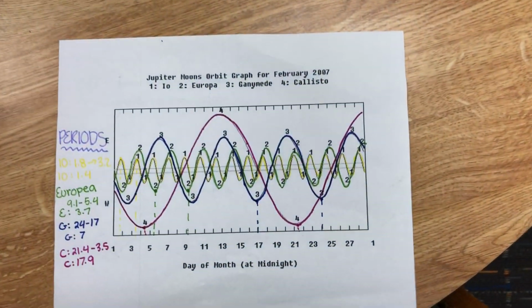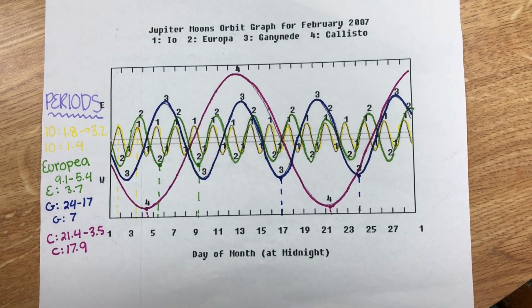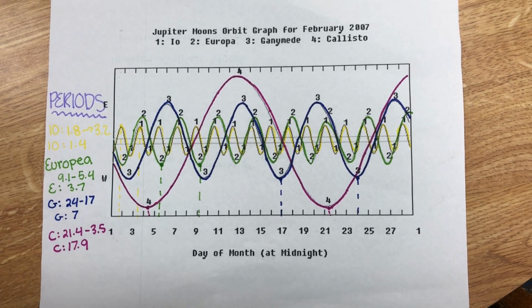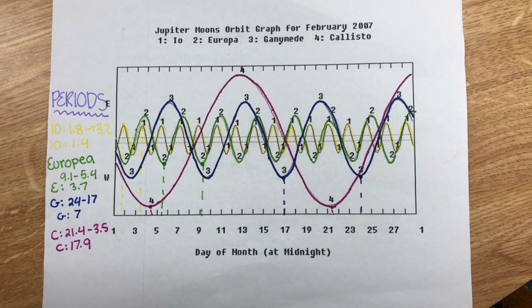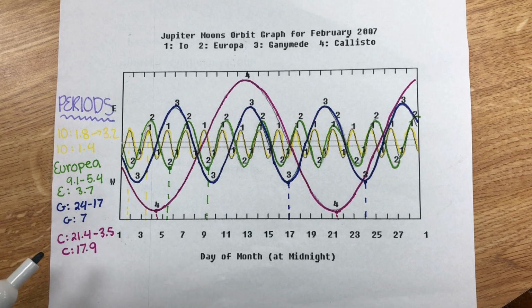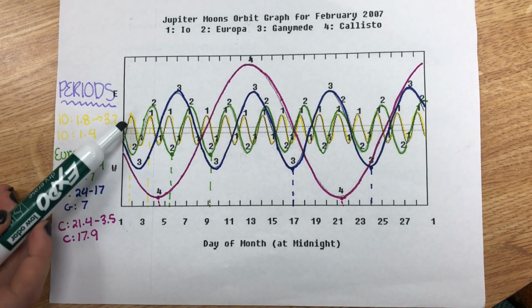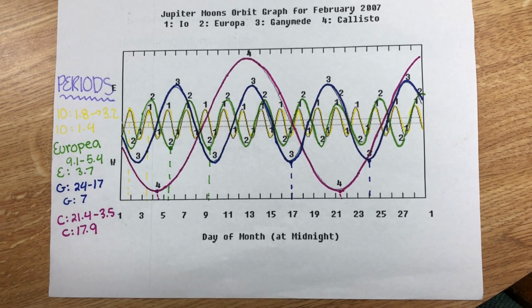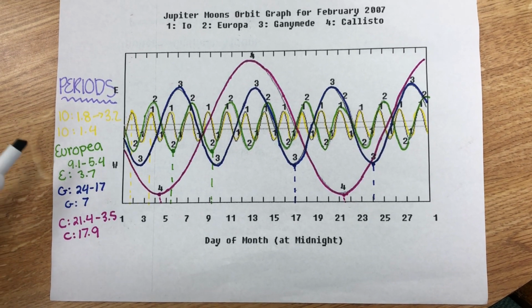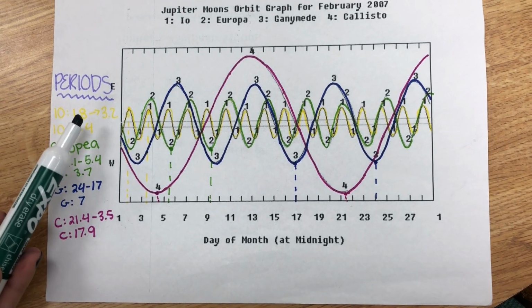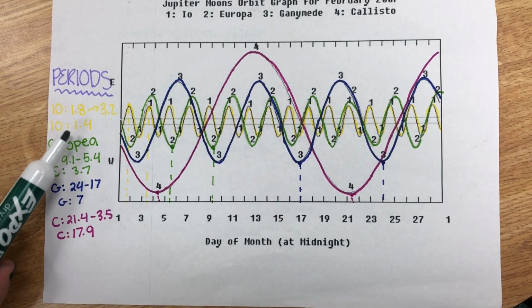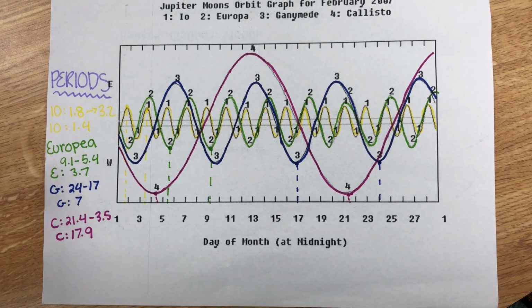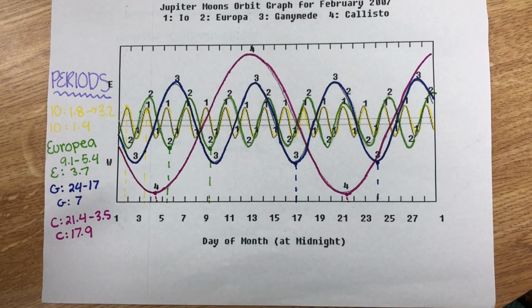To find the periods, we can use the chart and find just the times at which the period will repeat itself. So for example, with Io, we found that at 1.8 and 3.2, the period would repeat itself. I was able to calculate that by subtracting 1.8 from 3.2 to get 1.4. This is the period that I will use as my days.